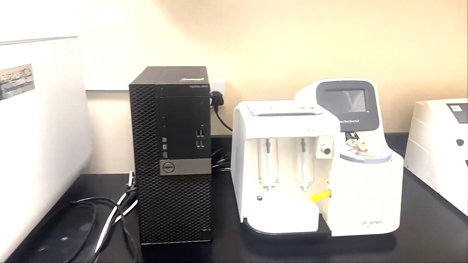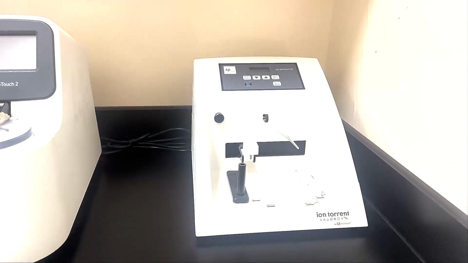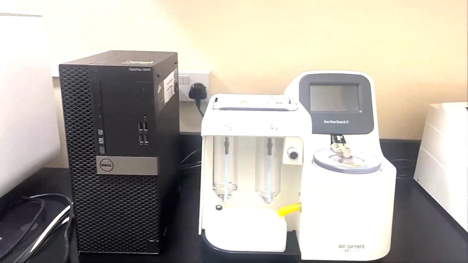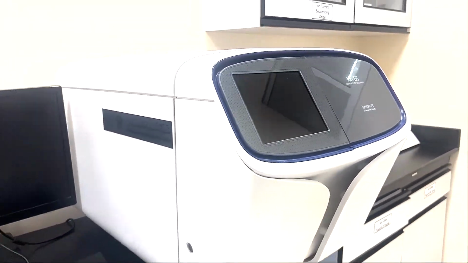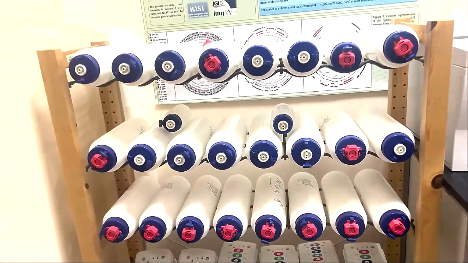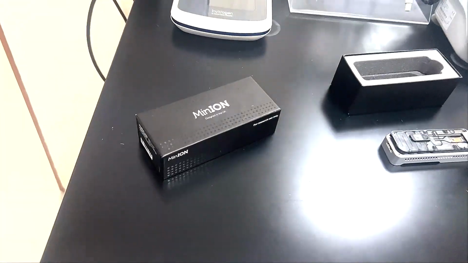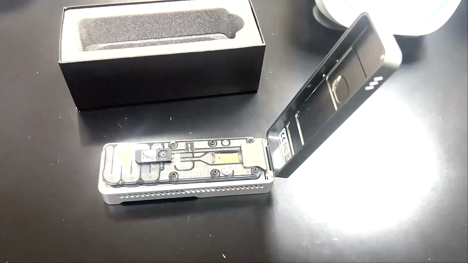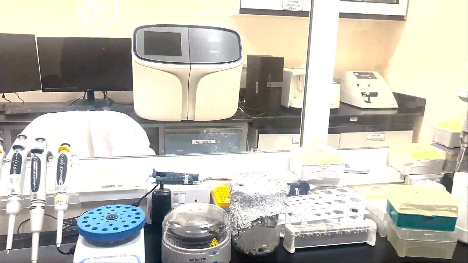By using this machine, we have sequenced chloroplast genomes, mitochondrial genomes, bacterial genomes, and fungal genomes. We also used this machine during COVID-19, and we sequenced almost 300 COVID sequences. This is the long read sequencing machine, which is called Oxford Nanopore, and we are using it for bacterial and fungal genomics.